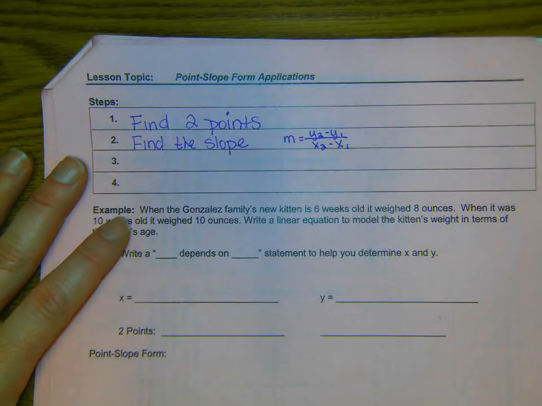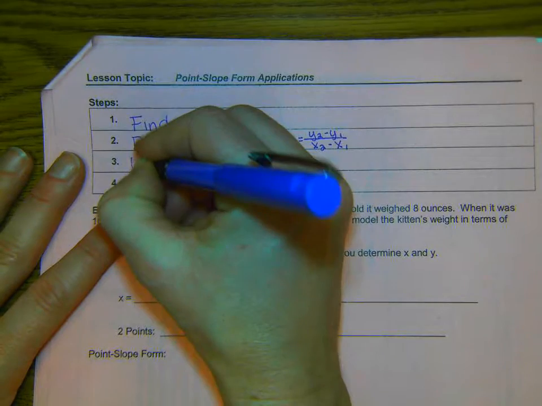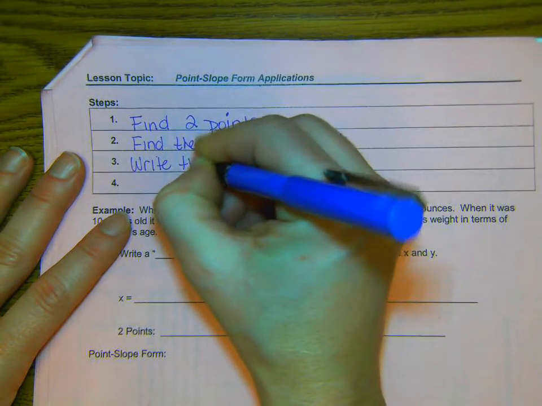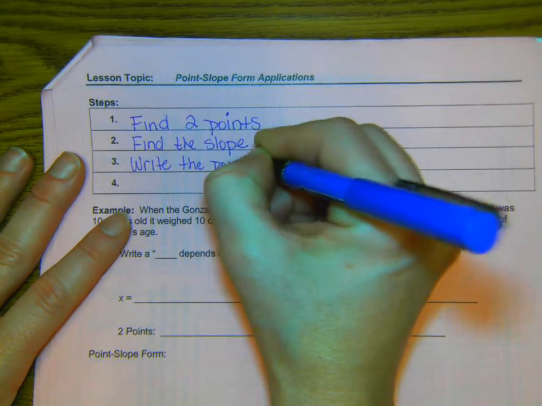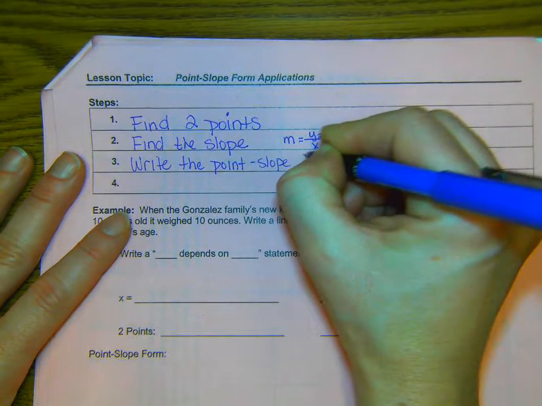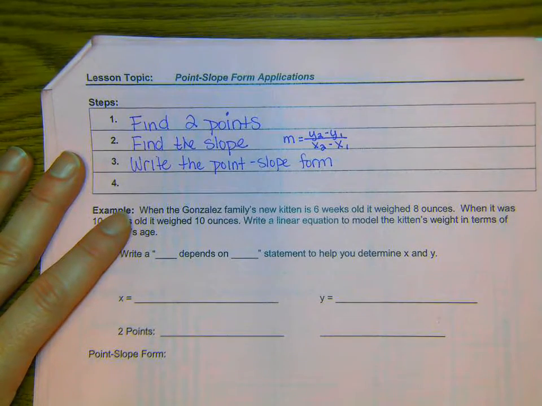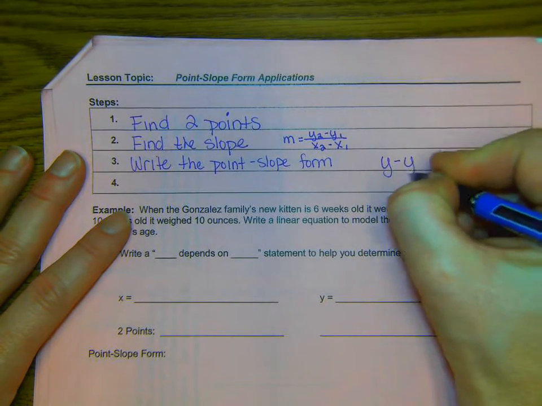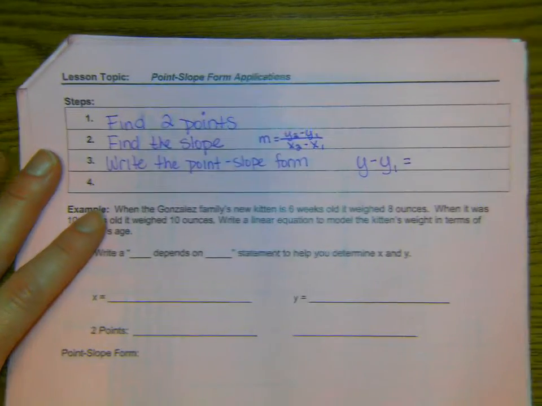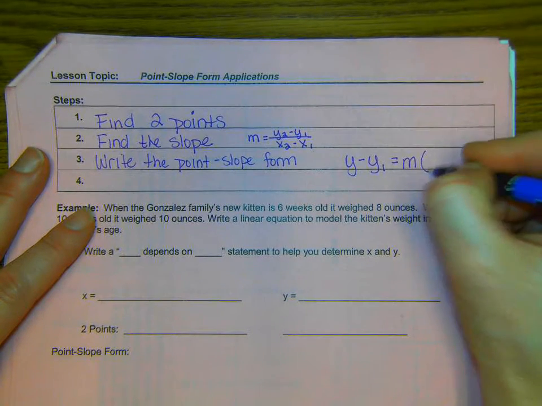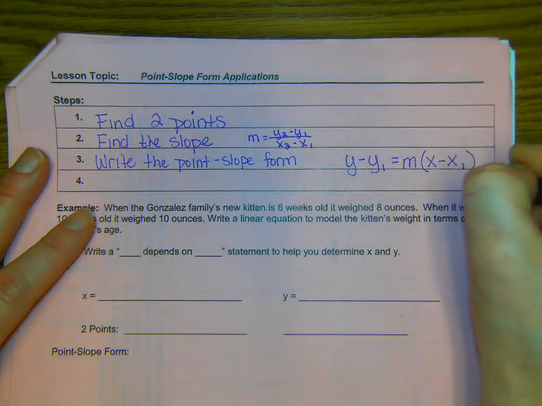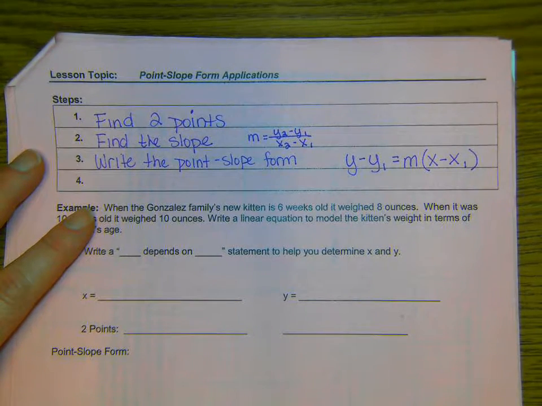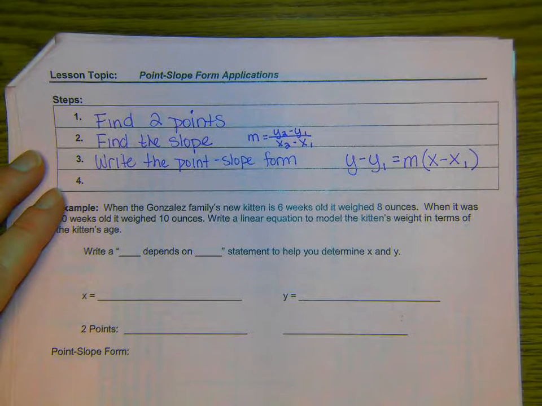Then we put it in point slope form. And once again, if you don't remember what that is, let's write it down again. It is y minus y1 equals m times x minus x1. Okay.